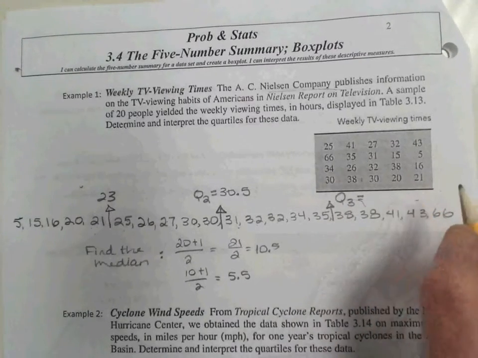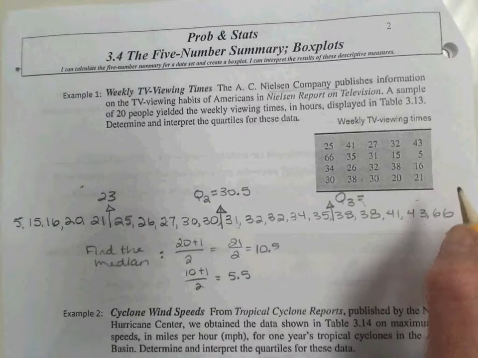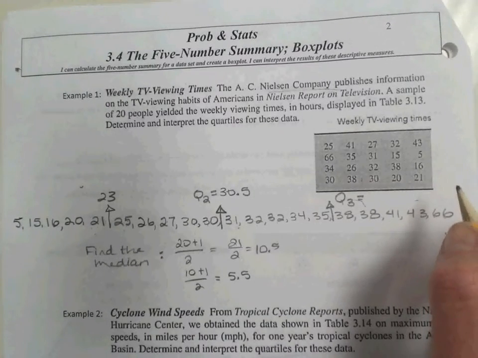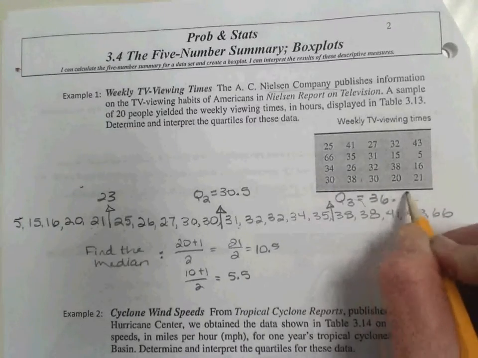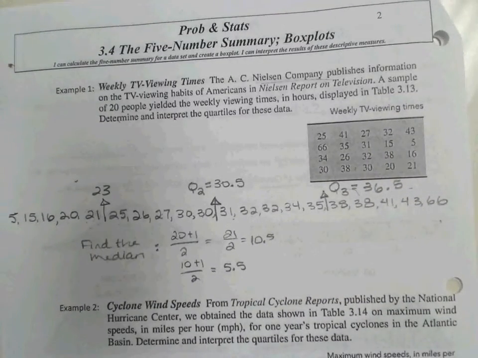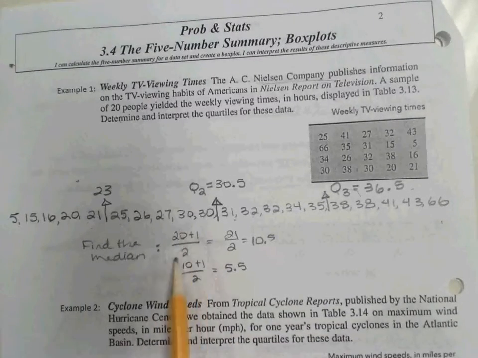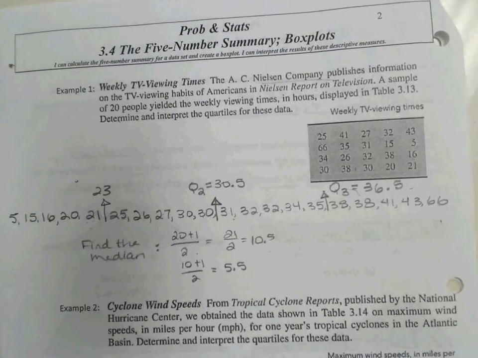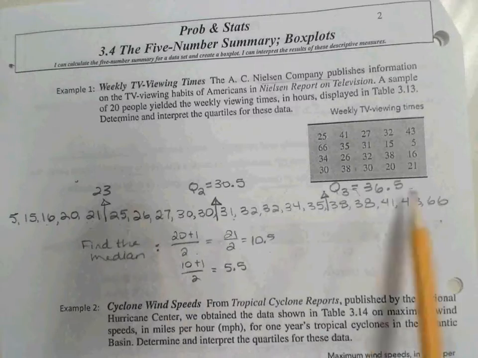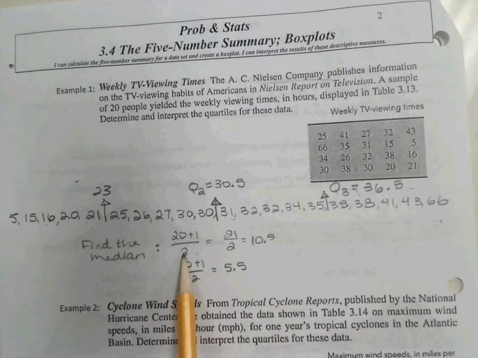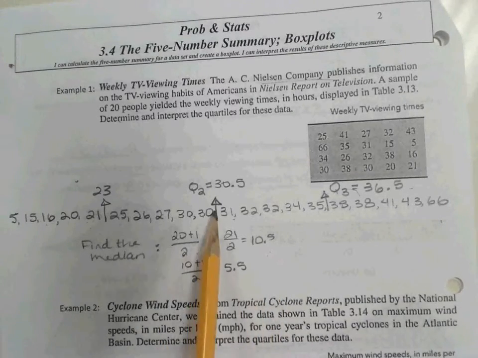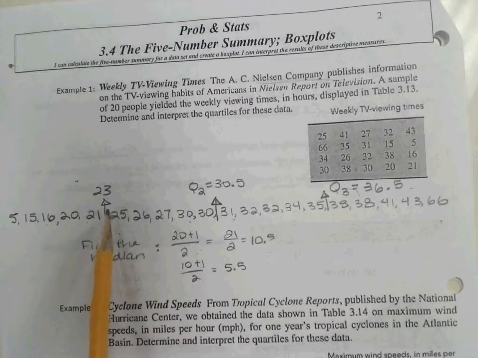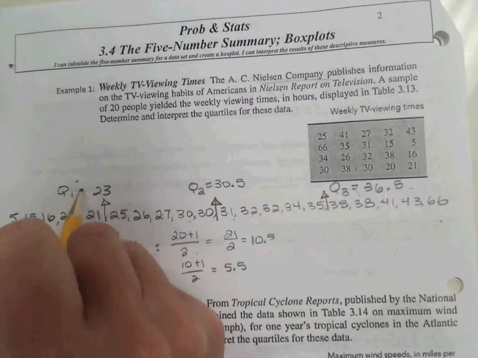Oh, this is good. Yay. What do we get for quartile 3? Anybody? Quartile 3? 36.5. So you can see I used my little trick to finding the median and then where to locate the first quartile. Since there's 20 data points, you do 20 plus 1 divided by 2. So you get 10.5, and you can locate that right there in the middle between 30 and 31. And then 23 would be our first quartile.